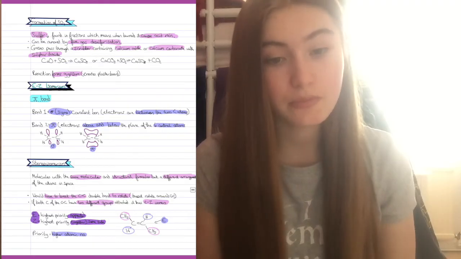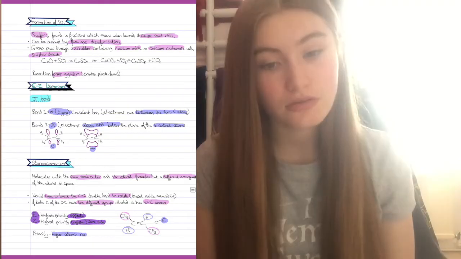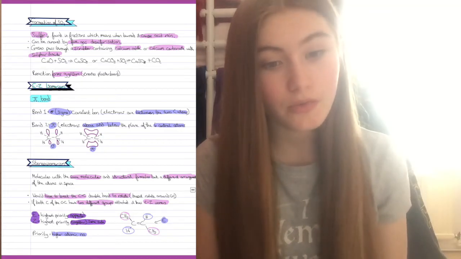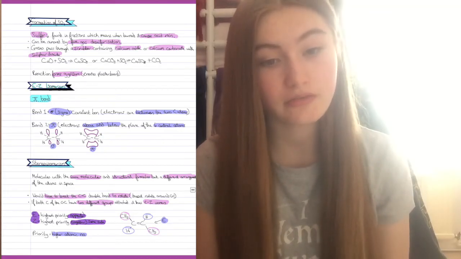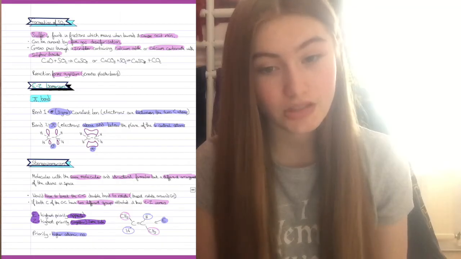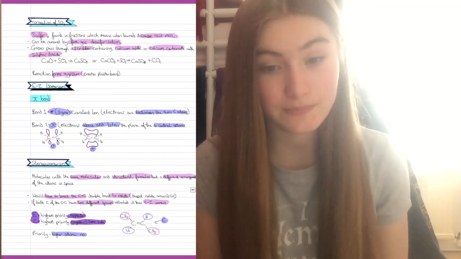Stereoisomerism. Molecules with the same molecular and structural formula, but a different arrangement of the atoms in space. You would have to break the C=C double bond to rotate, because it doesn't rotate around the C=C bond. If both C's of the C=C bond have 2 different groups attached, it has E/Z isomerism.